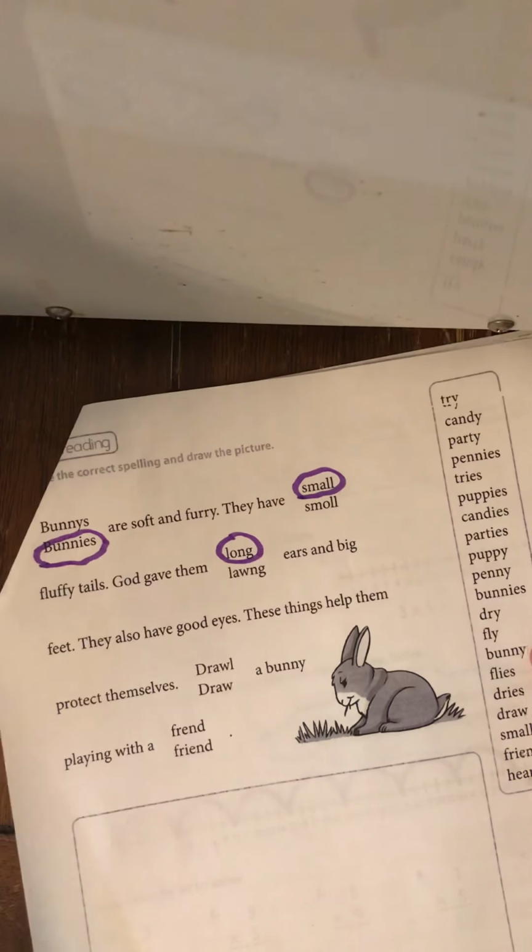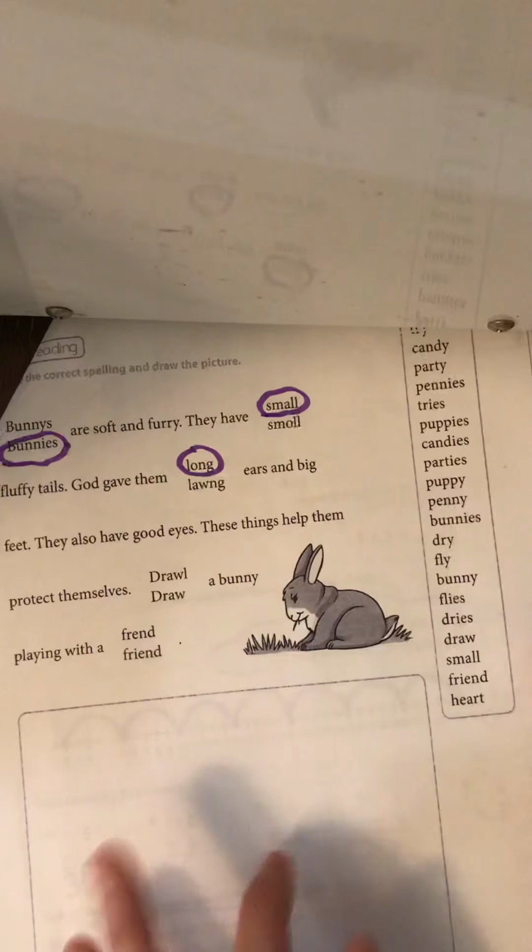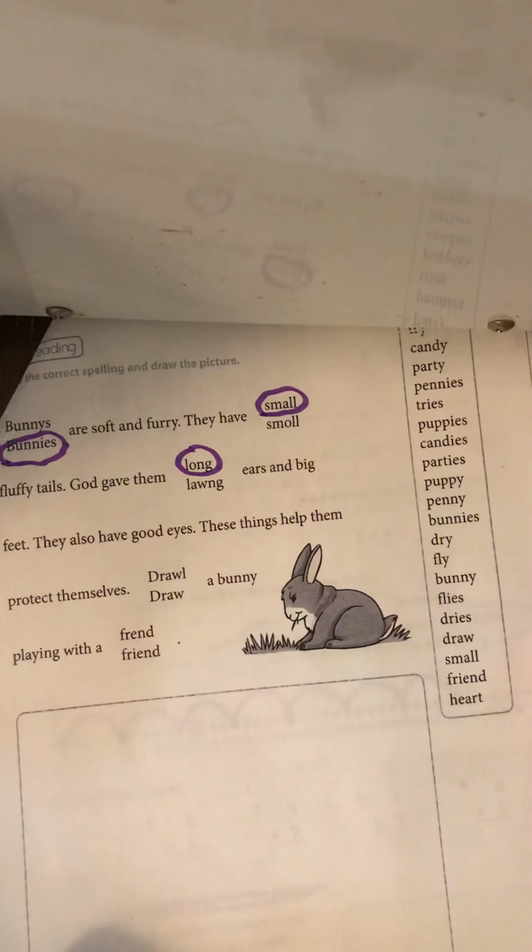Draw a bunny playing with a friend. All right, remember, friend is friend. Okay, so you'll have to find it, and then you'll get to draw your picture. And you can use your colored pencils or your crayons to color it, okay?